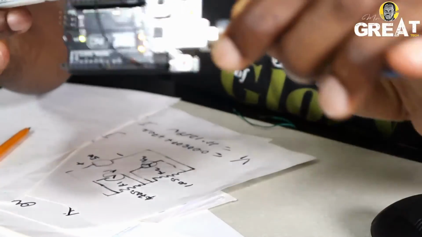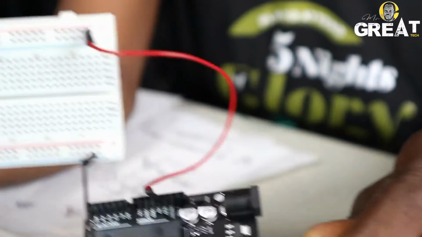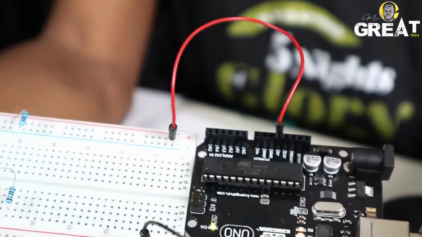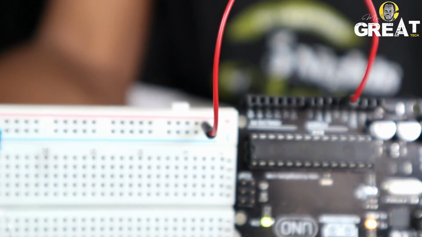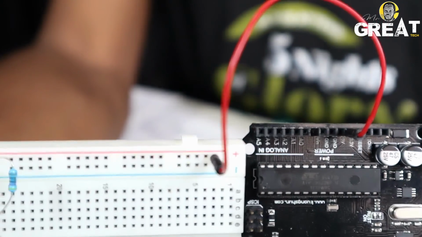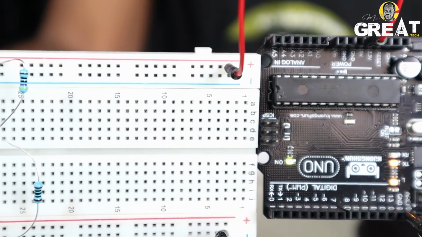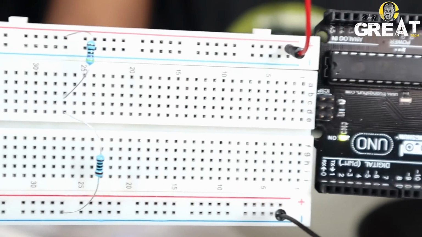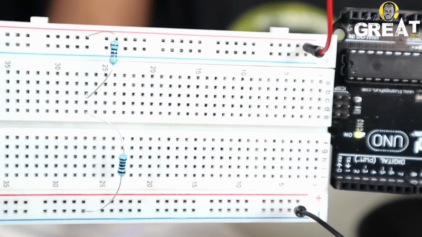Okay, so now this is my Arduino. This is how I hooked it up in our last tutorial. You can see, very simple: from 5 volts to the plus, from ground to the negative, and down, the resistors are in series. You can see the resistors in series. So that is how I hook it up.